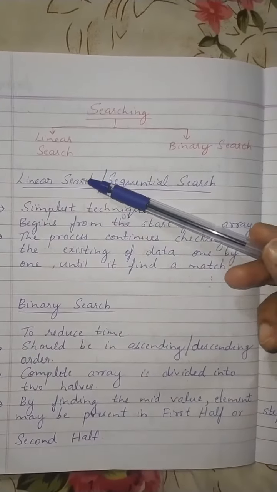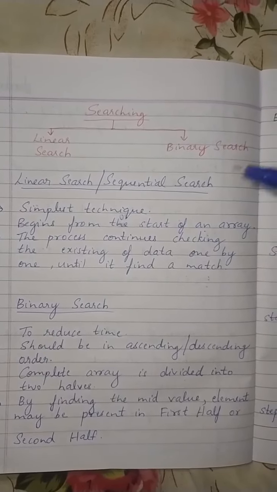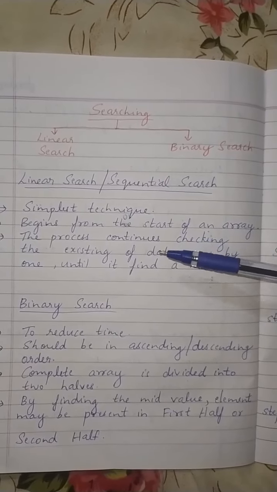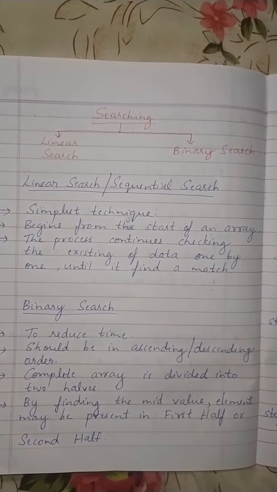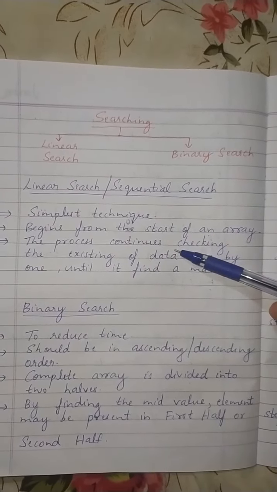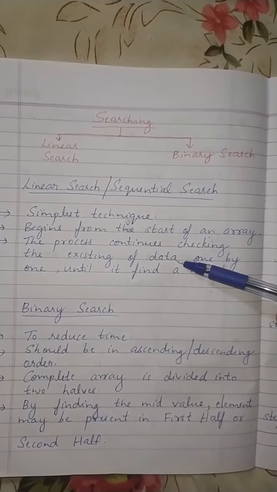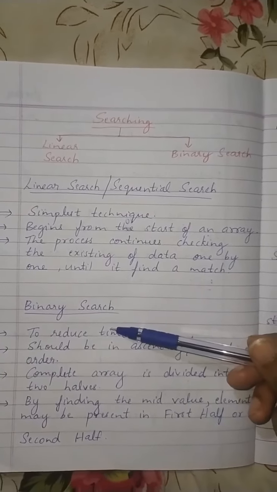For linear search there is a disadvantage. If there are more number of elements, it is very time consuming to search each element one by one, right? For example, if you want to enter 20 elements and you want to search an element, you have to check each and every element whether it matches your searching element. So it is very time consuming, so you can go for binary search.